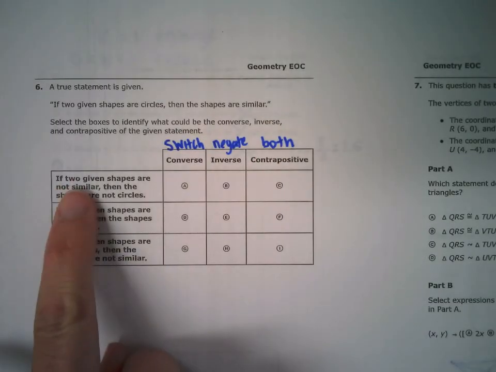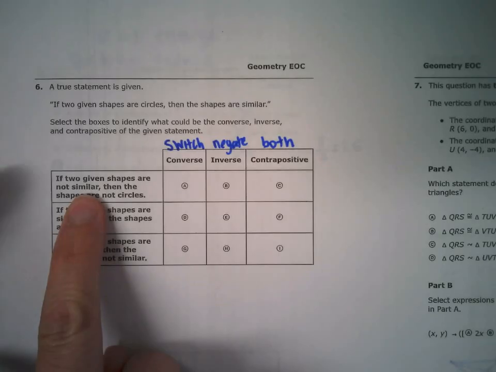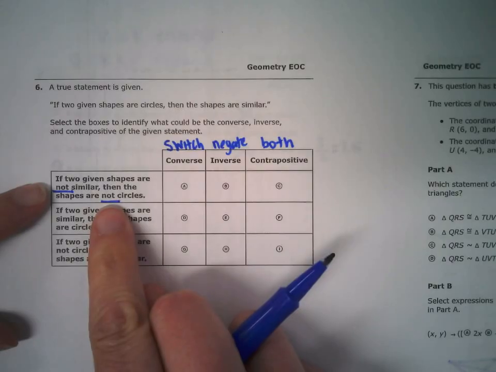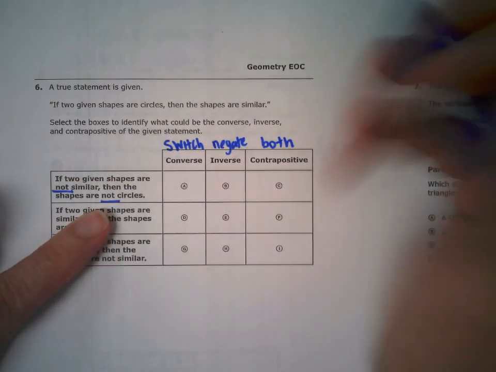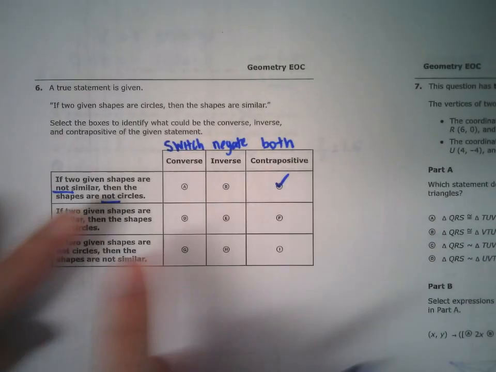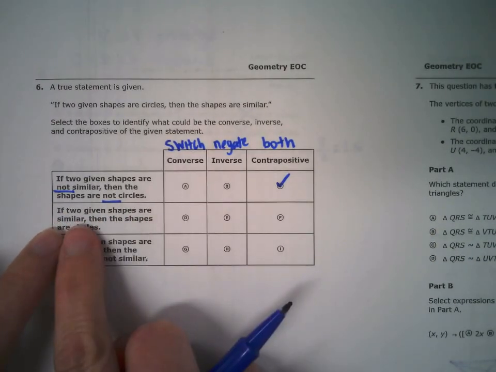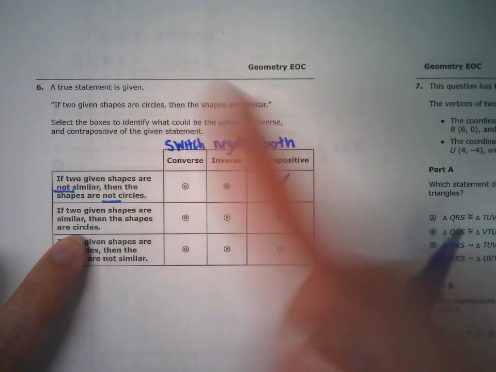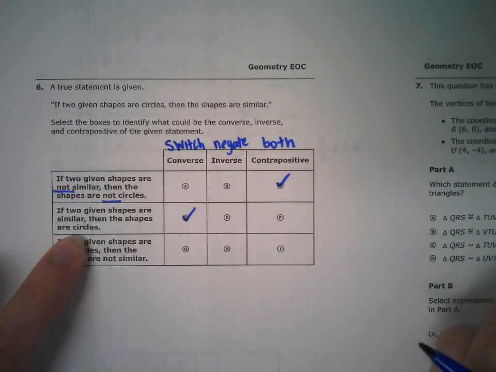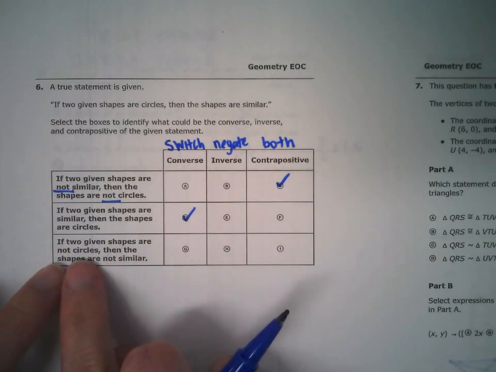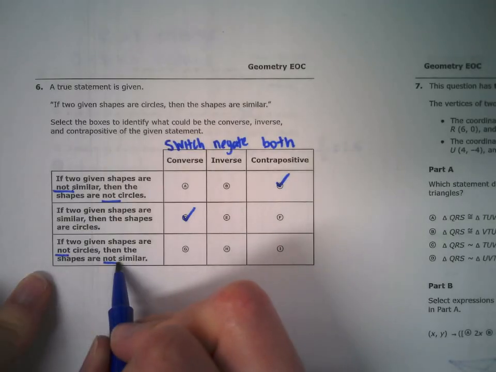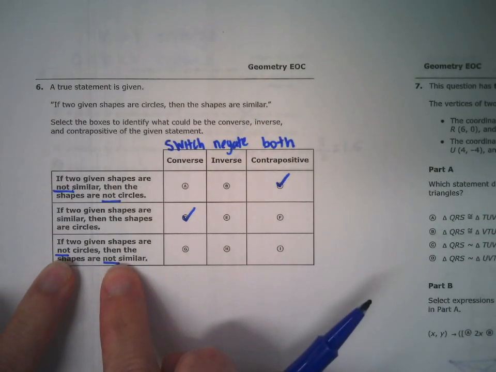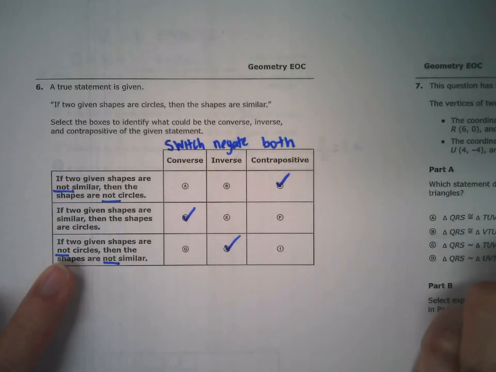So the first one says if two given shapes are not similar, then the shapes are not circles. I see this word not in both of these, and I notice that they're switched around. So both things happen, so that would be our contrapositive. If two given shapes are similar, then the shapes are circles. All that happened was I switched the hypothesis and conclusion, so switching is converse. And then if two given shapes are not circles, then the shapes are not similar. Now I see the statements are in the same order, but the word not is added in there. That means all I did was negate. So inverse.